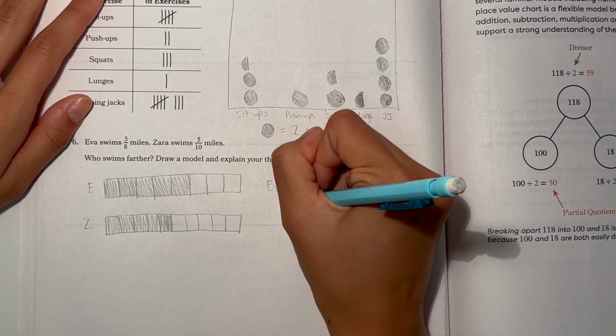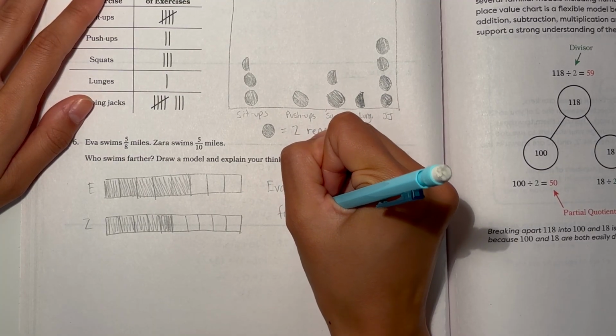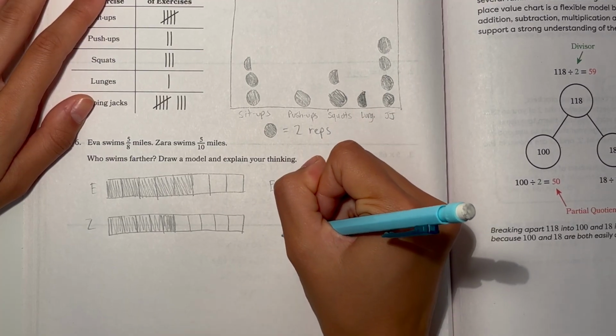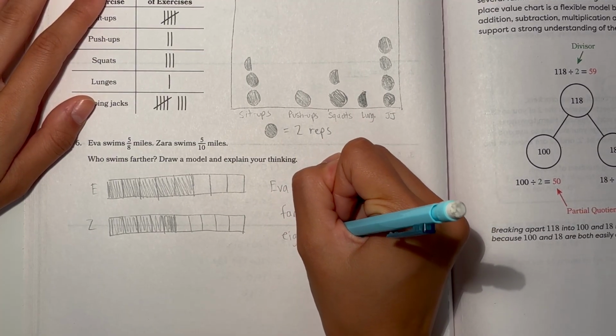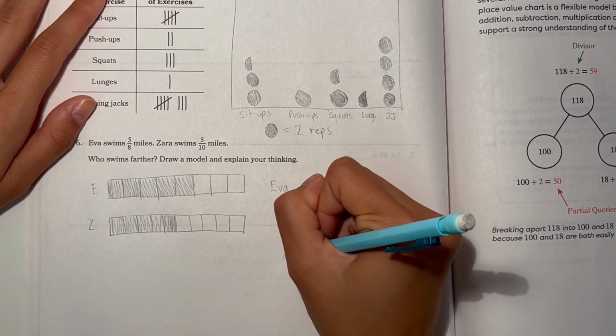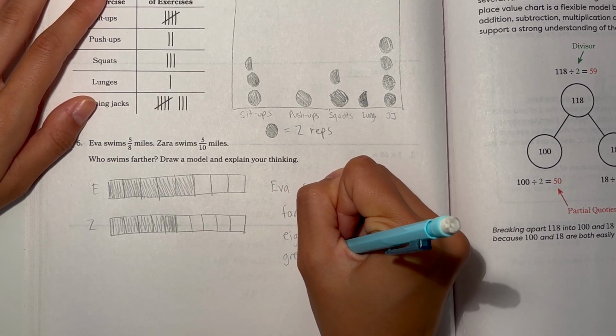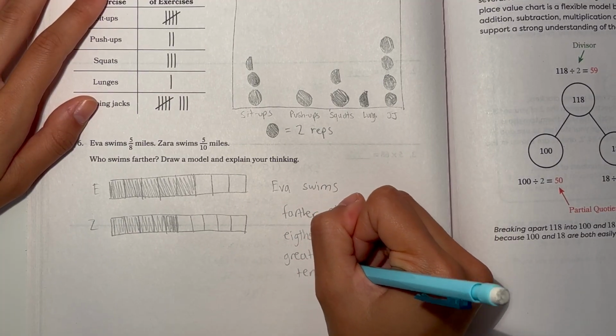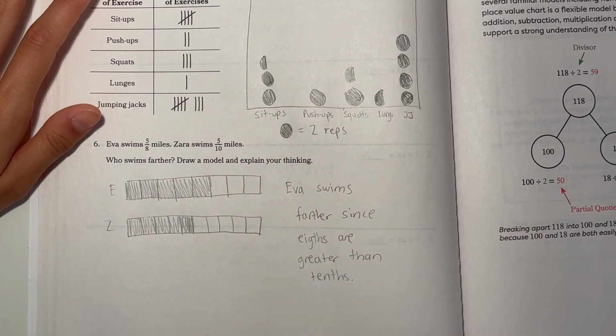Swims farther. And also since eighths are greater than tenths. So yeah.